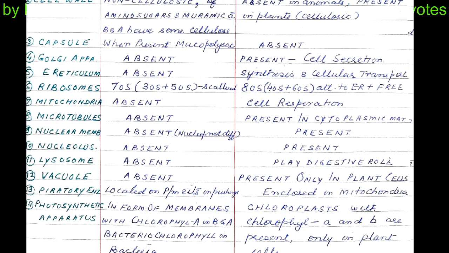Microtubules, which are made up of tubulin proteins and confer the skeleton to the cell, are absent in the prokaryotes, present in cytoplasmic material in eukaryotes. The nuclear membrane is absent. Nuclear membrane is present around the nuclear material in eukaryotes. The nucleolus is also absent, and it is present in the eukaryotes.